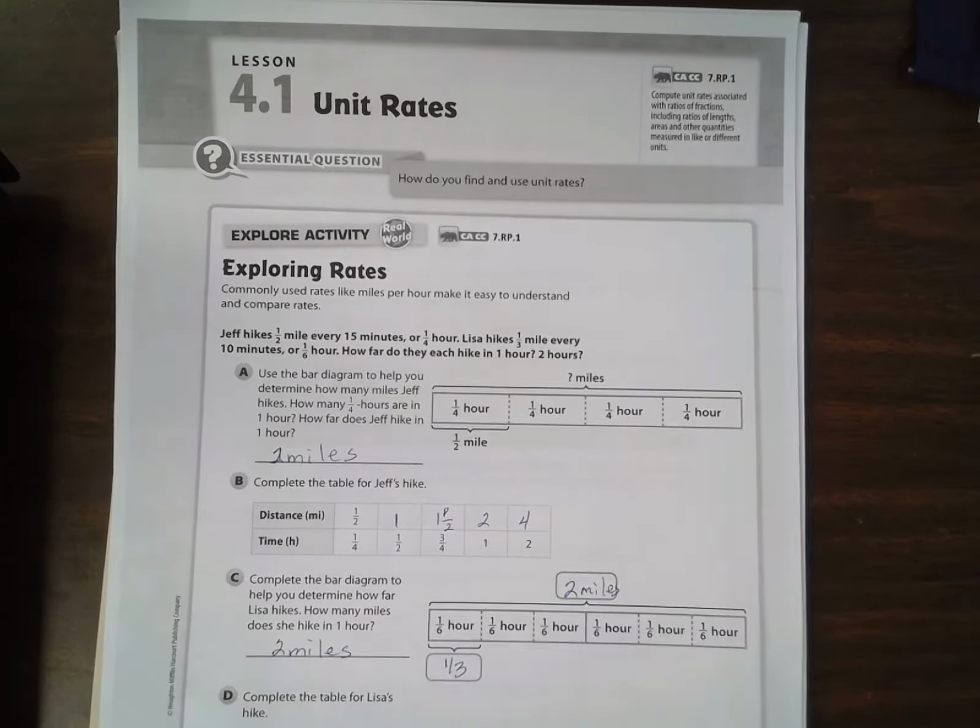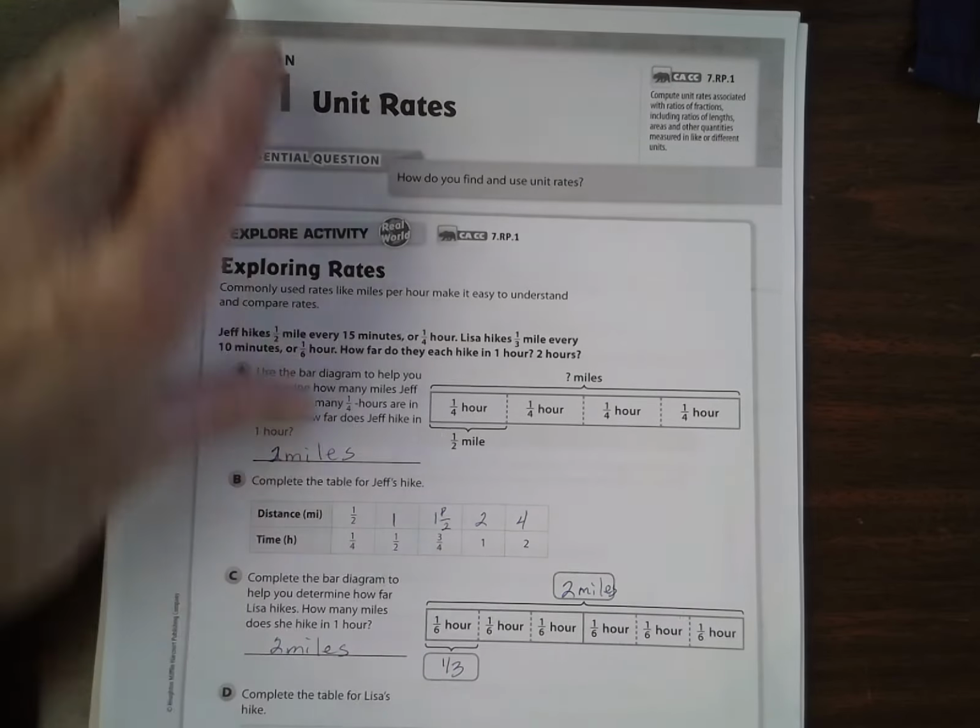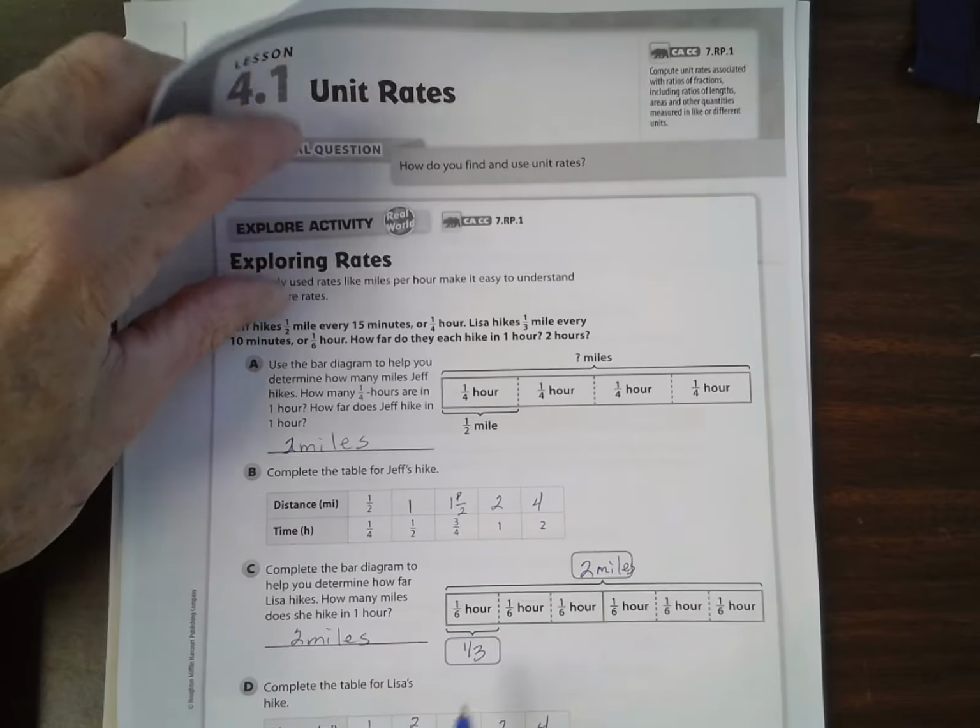Okay. So here we have our friend, Lisa. She walks a third of a mile every 1/6 of an hour. So in 1/6 of an hour, she walks a third of a mile. She walks 2/3 of a mile in 1/3 of an hour. She walks a mile in a half hour. So she walks 2 miles every hour and 4 miles every 2 hours, just like her friend. So we used a table to fill that out.